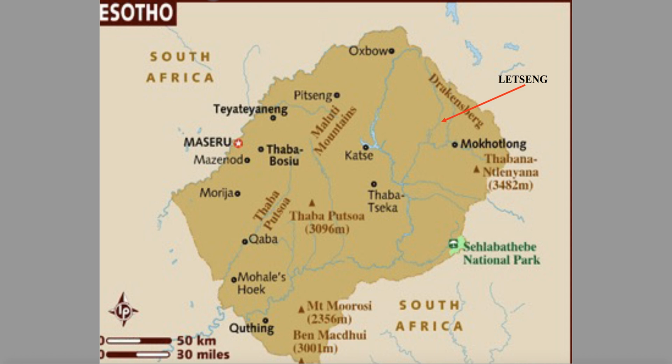So here we have a map of Lesotho. I told you these pictures are from Lesotho, and they have this diamond mine, the Letseng diamond mine, here. I hope you know where Lesotho is. It forms an enclave in South Africa, and it is up to 3,200 meters above sea level.